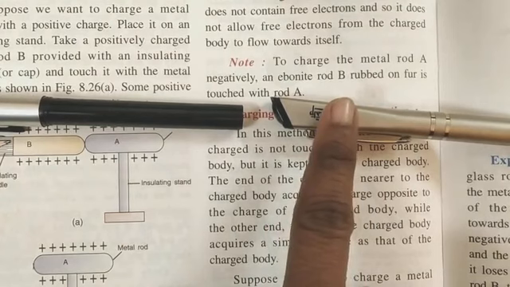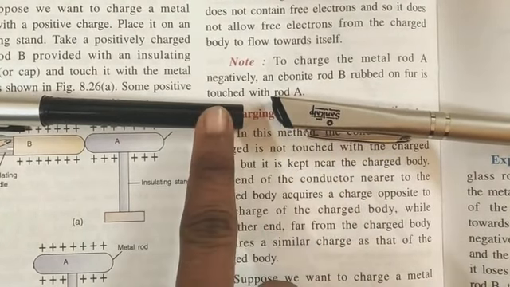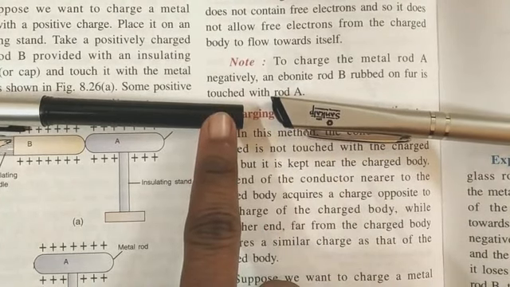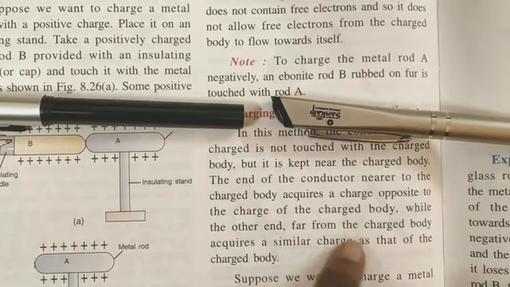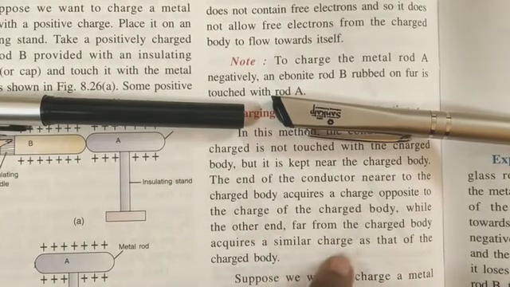Here the charged pen is negatively charged, so the nearer end will acquire a positive charge, while the other end, far from the charged body, acquires the similar charge.